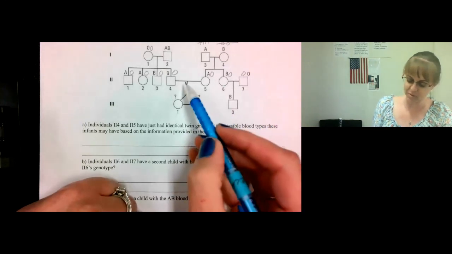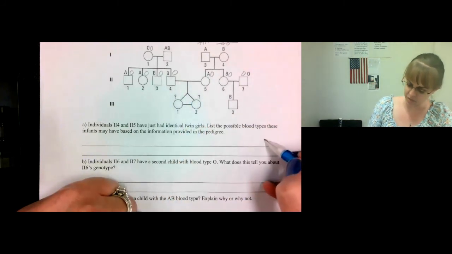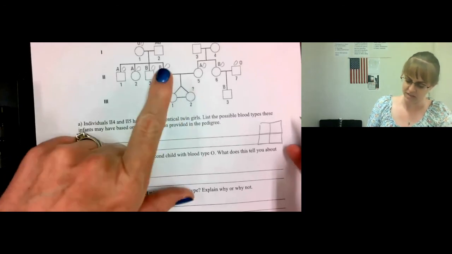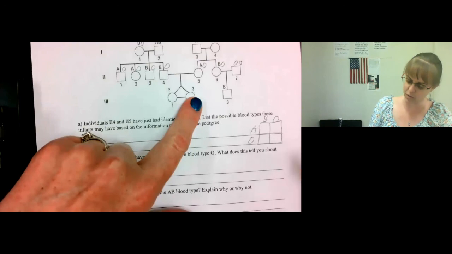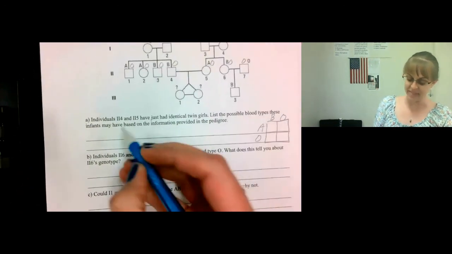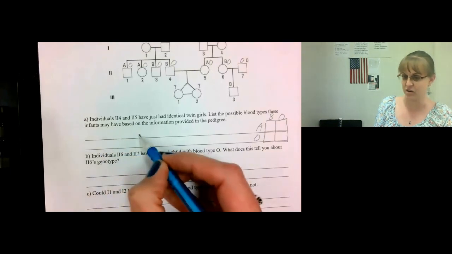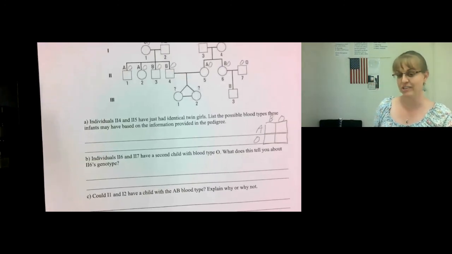list all the possible blood types for the infant girls. So this is the dad, this is the mom. We need to do a Punnett square. The dad, B, O. The mom, A, O. So do your cross, figure out all the blood types, and then list your blood types here. Remember, there is no blood type BO or BB. It's type B. So make sure you list the blood type, not the genotype.